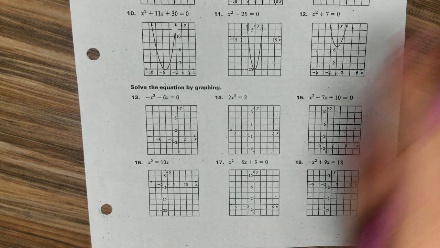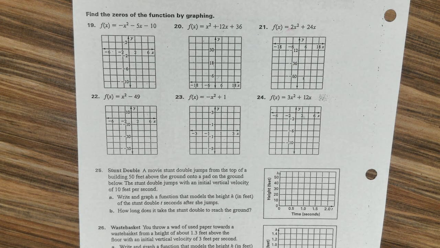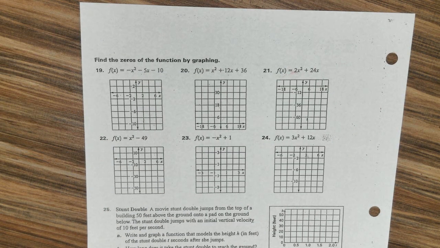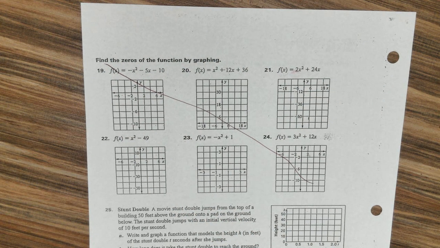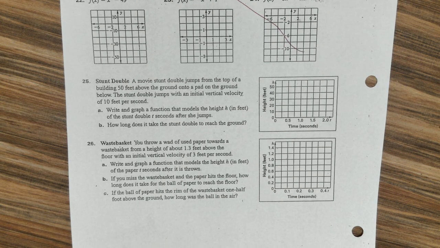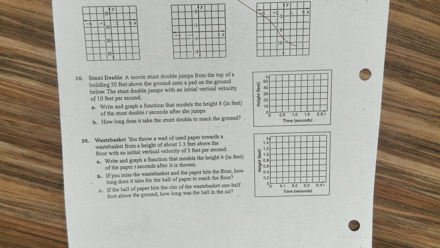Turn the page. 18. That's the same thing. Y'all don't have to do those. I'm trying to shorten it because last night's was so long. But you do have to do 25 and 26. So I will help y'all get those set up. Okay? All right, it says, number 25.